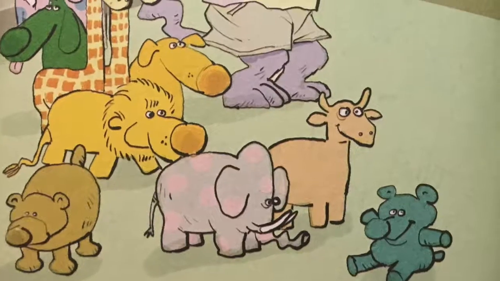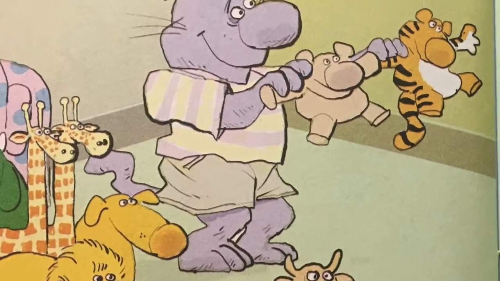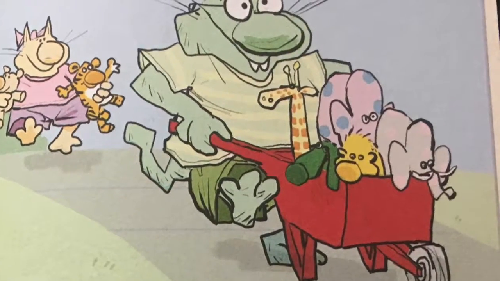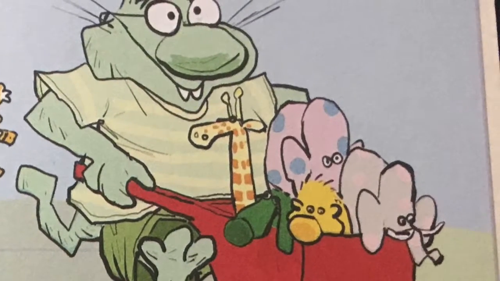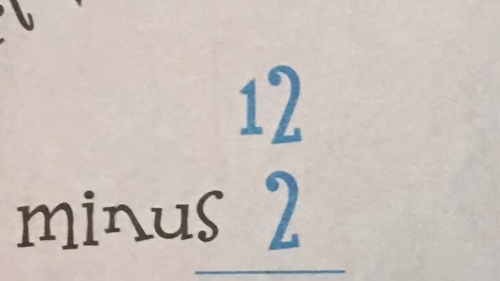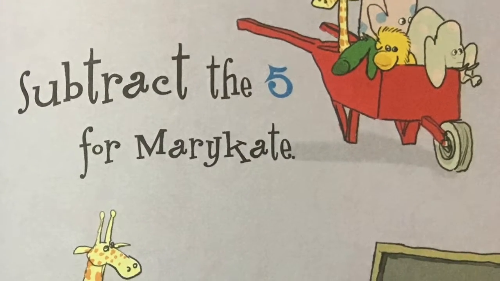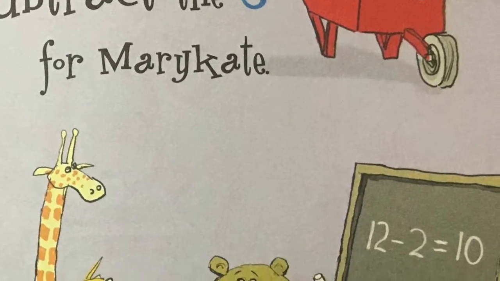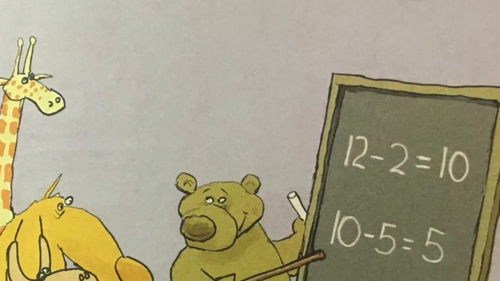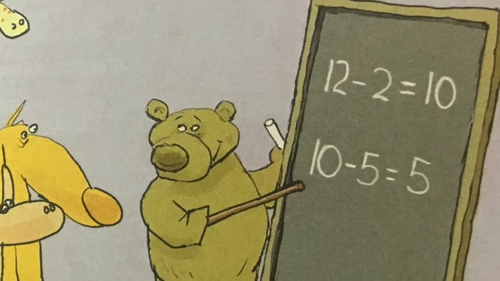If Jen had 12 stuffed animals and she gave 2 to Sally, then 5 more went to Margaret, here's how you do the tally. Start with 12, take away 2. 12 minus 2 is 10. Subtract the 5 from Margaret. 10 minus 5 is 5. Then that leaves 5 for Jen.